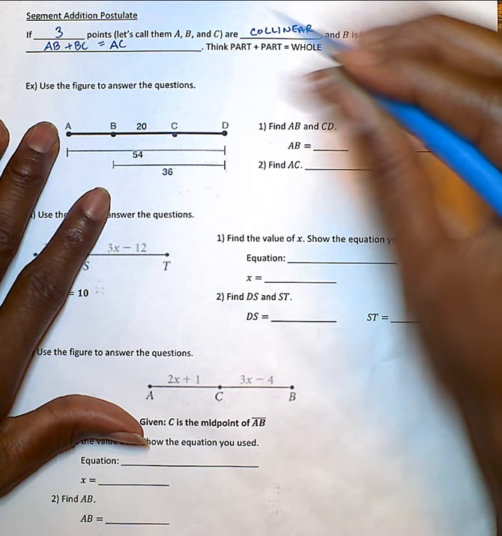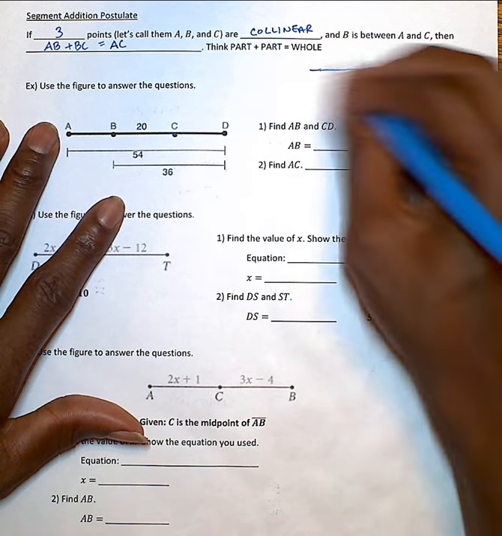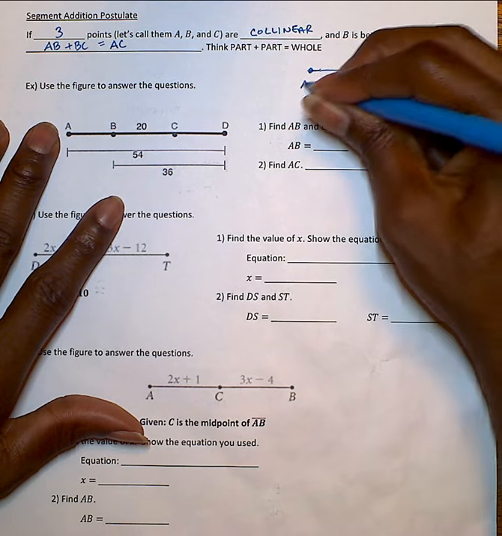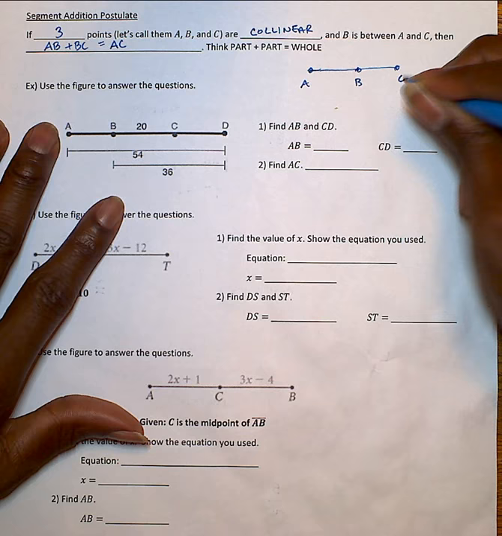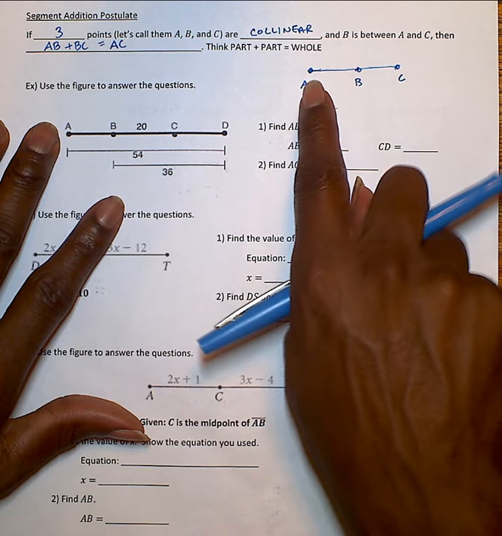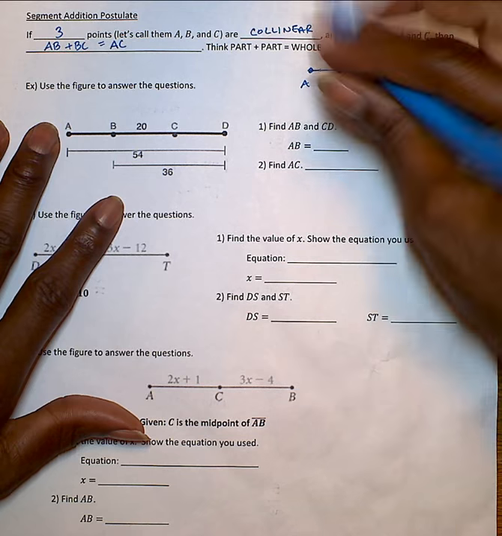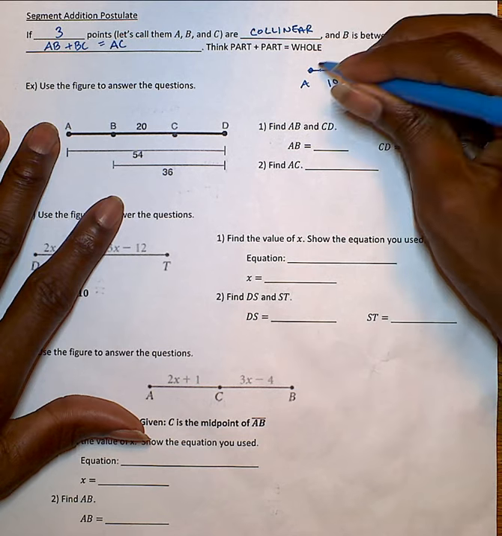I can give you this picture really quick. I got 3 points. Doesn't matter how we draw the line or where we put the points, A, B, C. So what this says is this part AB plus this part BC equals the whole thing AC. So if this was 10 and this is 7, 10 plus 7 equals 17.